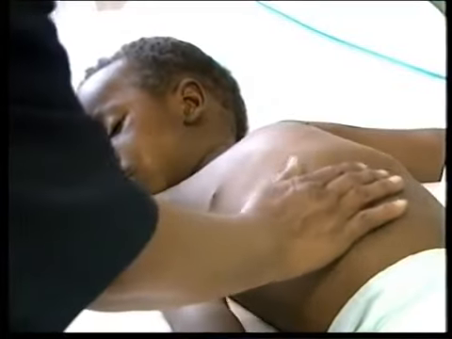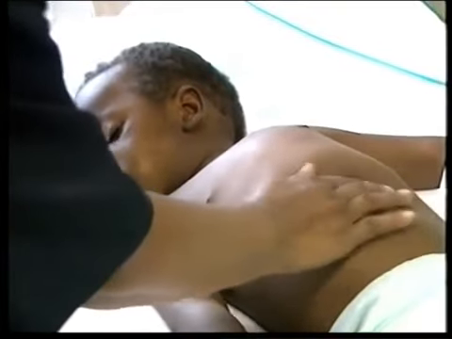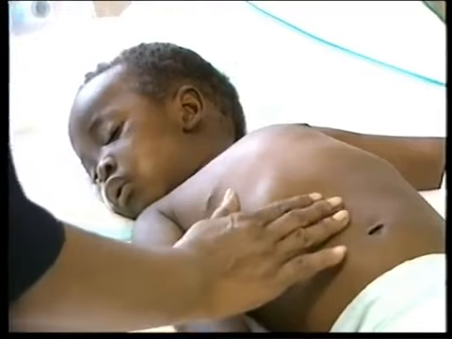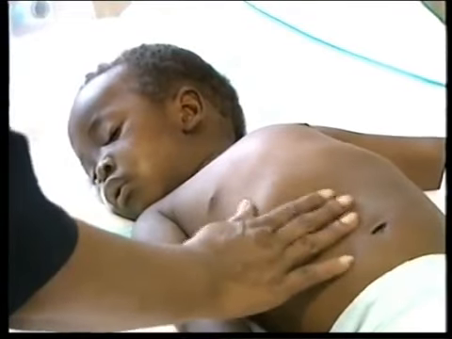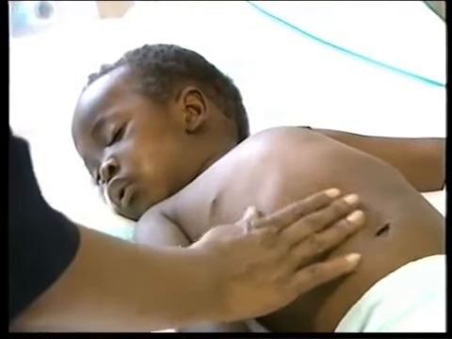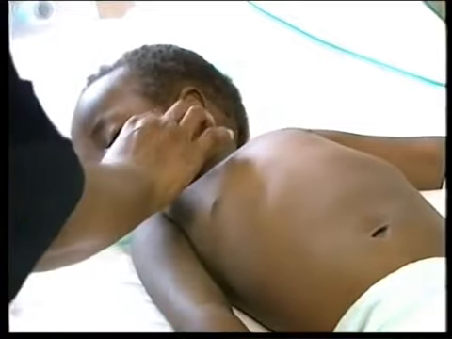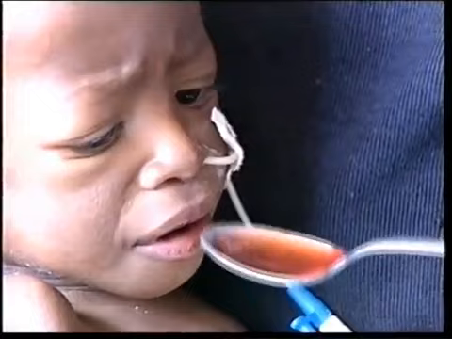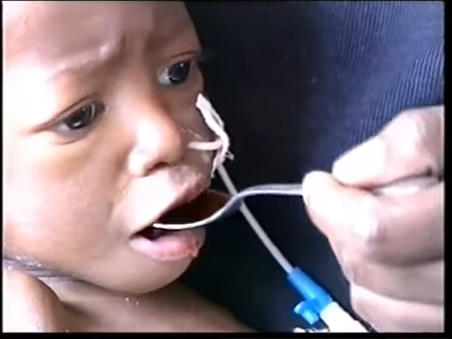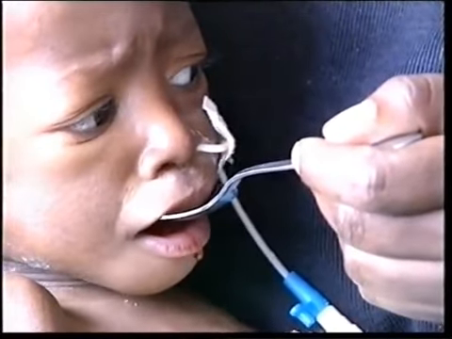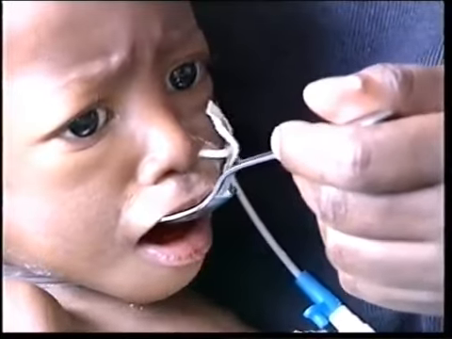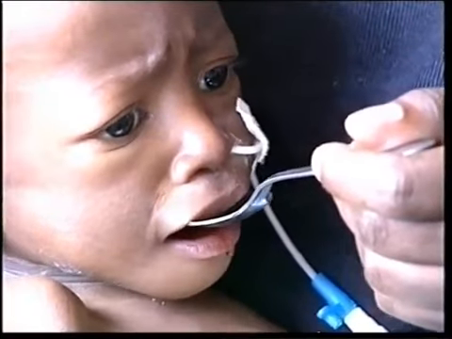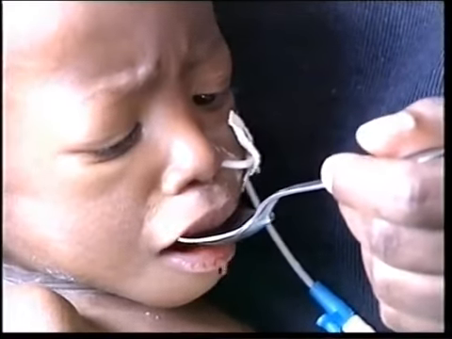An unconscious child cannot be wakened. She does not respond when she is spoken to or shaken. This child is unconscious. If the child is lethargic or unconscious, the general danger sign is present. If any general danger sign is present, you should complete the rest of the assessment quickly, but thoroughly, so there will be no delay in the child's treatment.